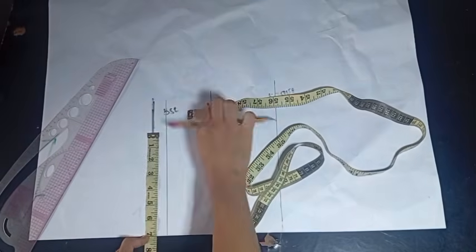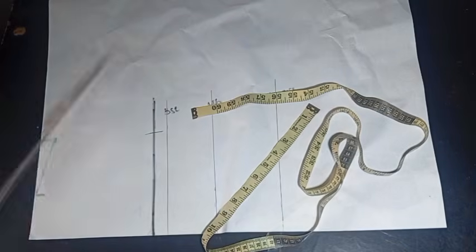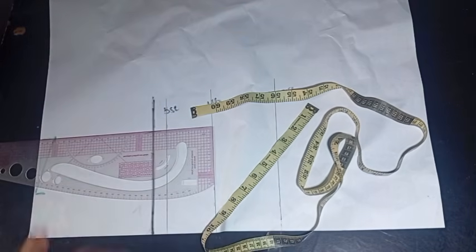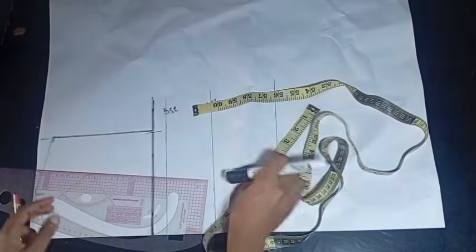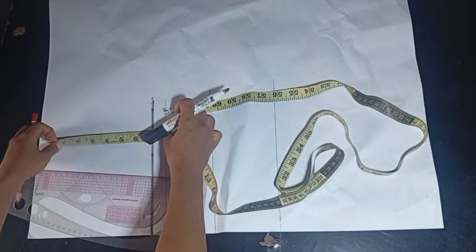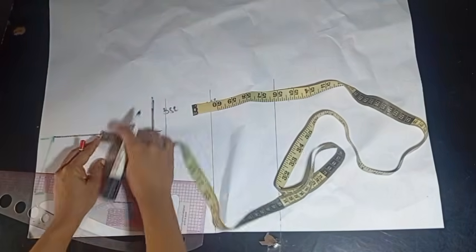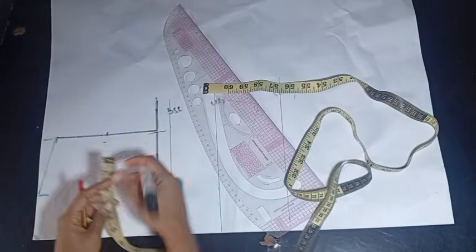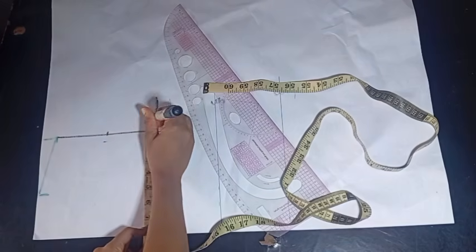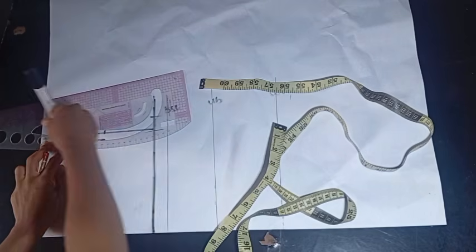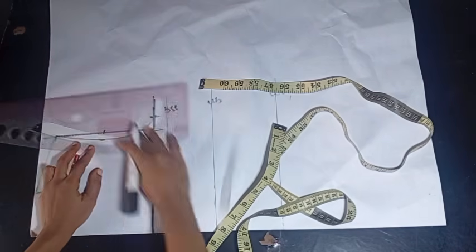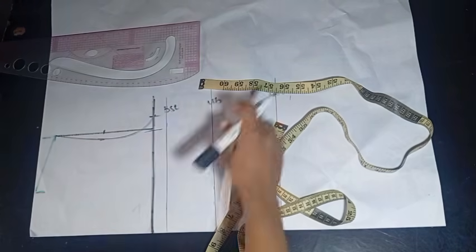Place my tape at the chest line and mark my shoulder divided by 2. After that, I'll place my ruler and I'll connect from the shoulder to the chest line. So I'll measure what I have here, divide it into 2 by folding my tape and mark, come out by ½ inch, place the tape and mark the bust measurement divided by 4. Now connect from here all the way up and connect to the bust measurement divided by 4.